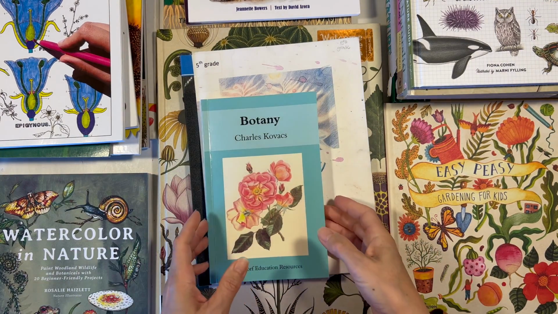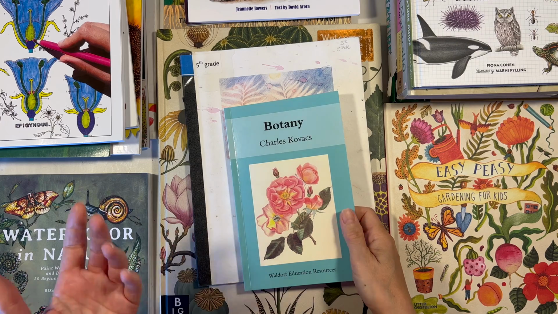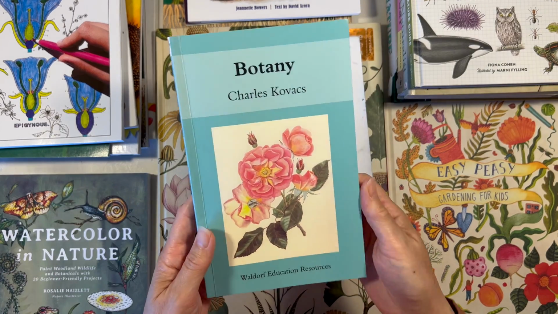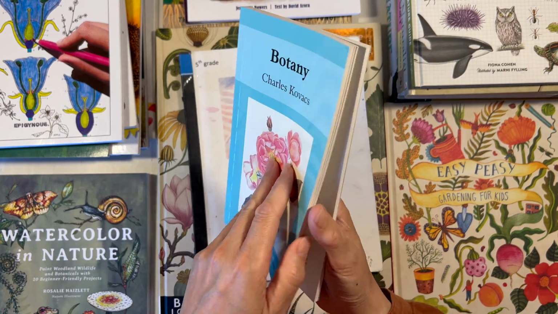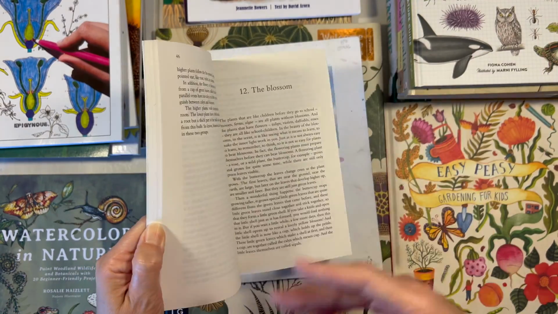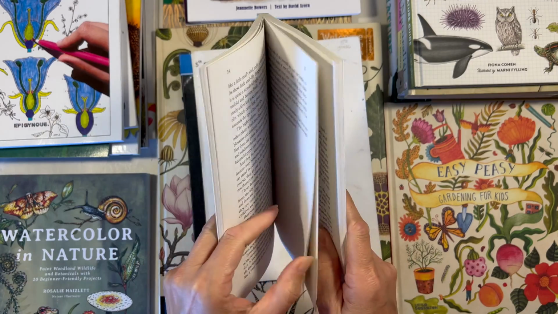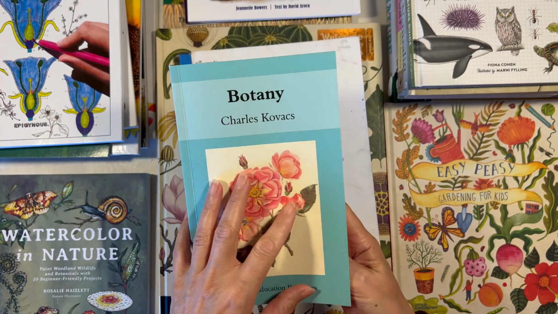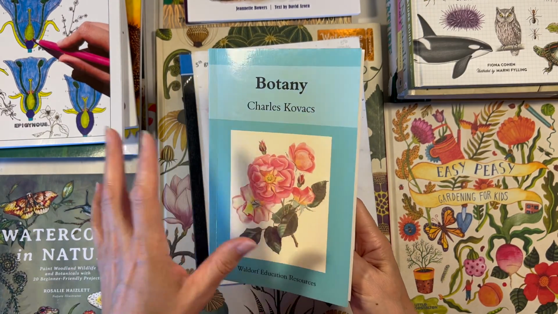So the first thing I want to share with you are the curriculum resources that we're using for this unit. We're doing a Waldorf inspired main lesson block on botany. We have the Charles Kovacs book on botany. These are short chapters that go through the different lessons that you would do for a botany unit. We haven't used this book before. This is our first time using this book.